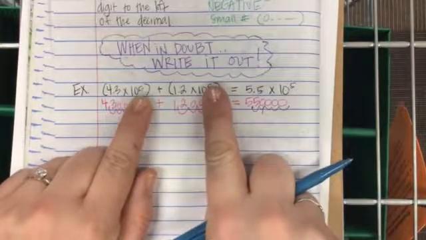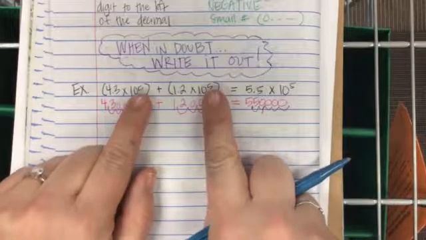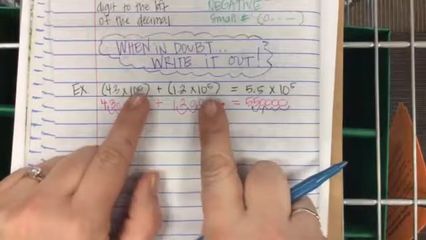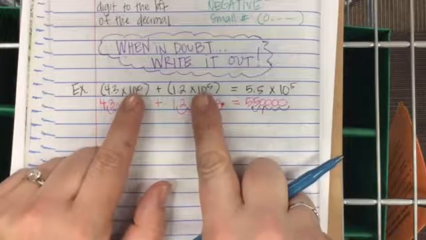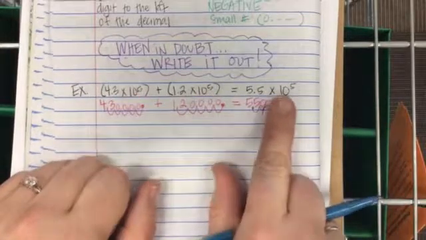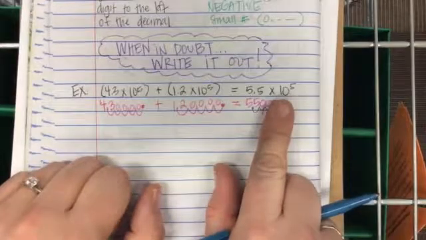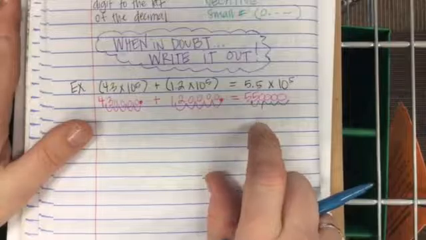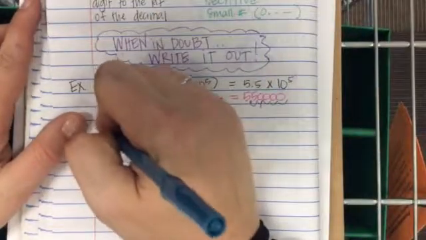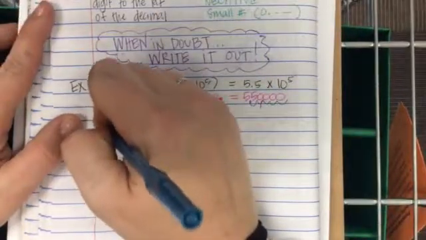Five plus 5? No. So what do you do to the exponents? The exponents are the same, correct? And in the answer, is the exponent the same? Paige. So the exponents are the same. So here's the rule. Here's the trick.